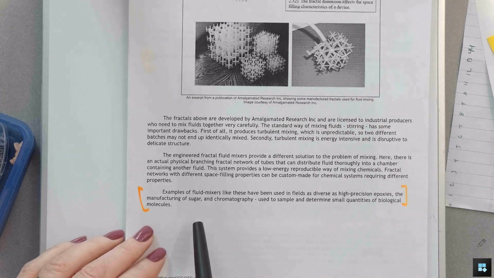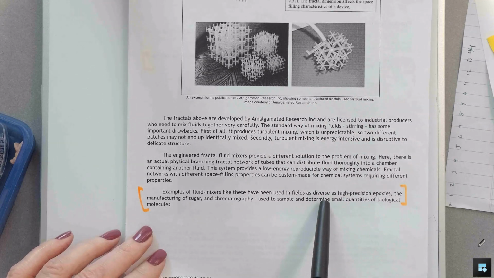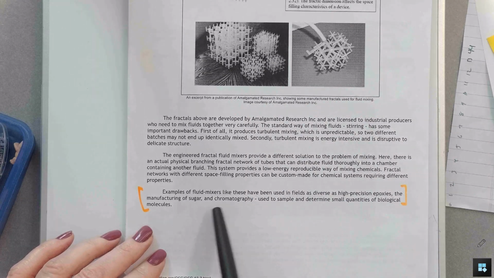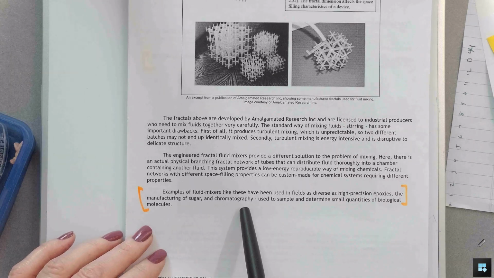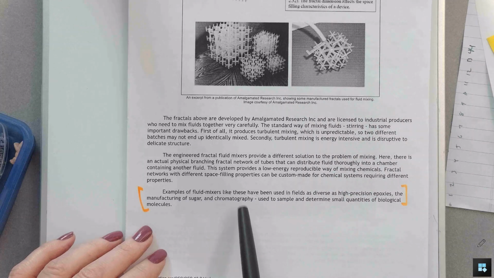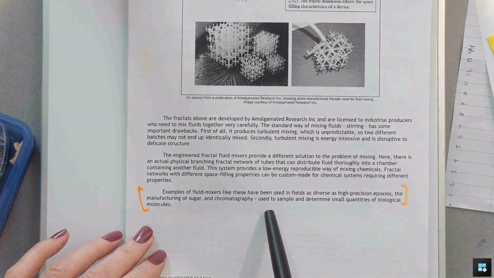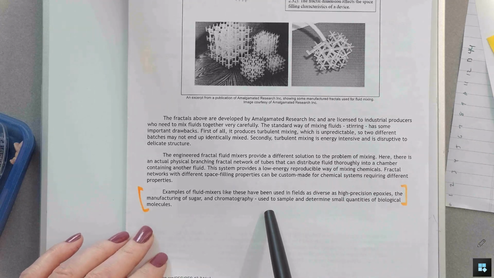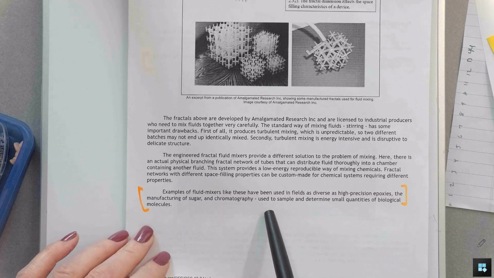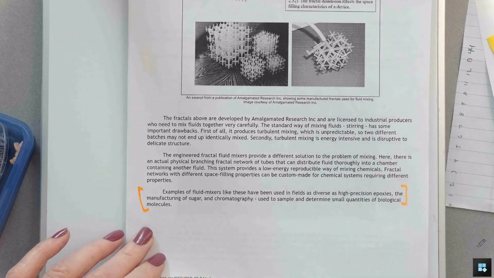So these are fractal fluid mixers. They've been used for fields like high precision epoxies, manufacturing sugar, and chromatography. Or they can be used for sampling, right? In the same way you don't want to dump all your fluids in one area when you're mixing, you don't want to sample all your fluid in one area. So you can grab samples using these three-dimensional fractal images as well.